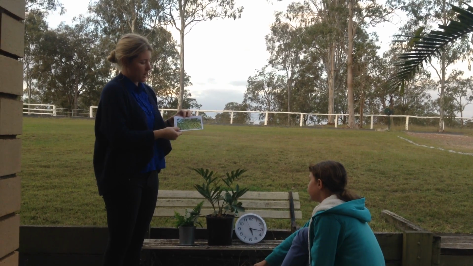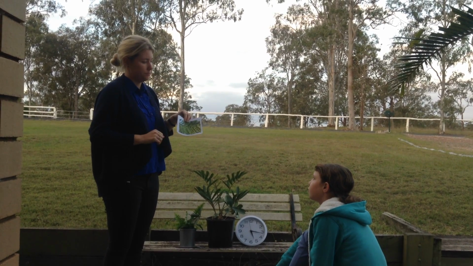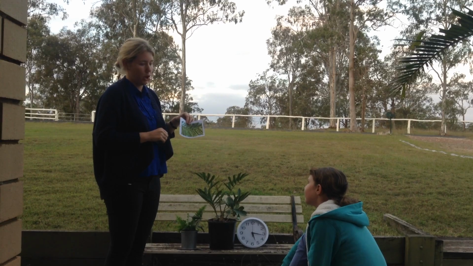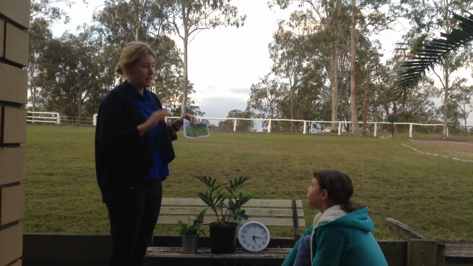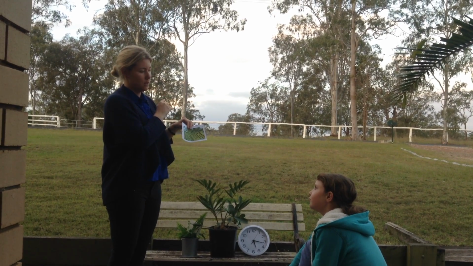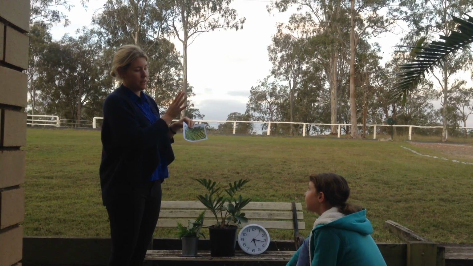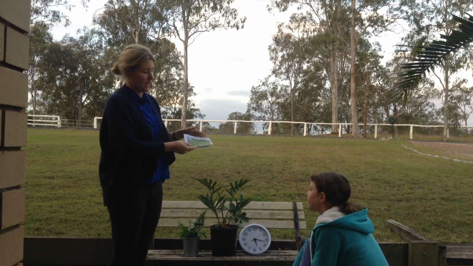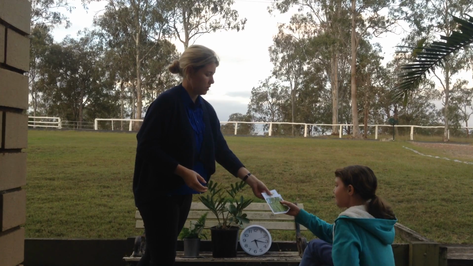Now, the spore doesn't just drop off where the leaf is and hope that the plant grows. It actually gets carried by the wind. So the wind is the reason that ferns can grow in different locations. Take a look at those photos.